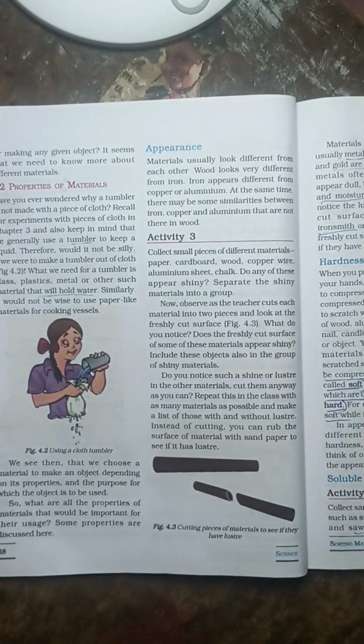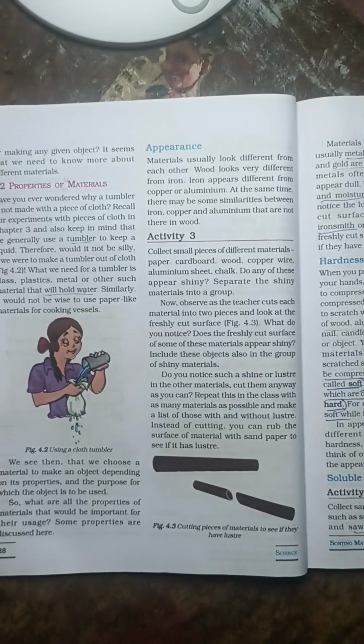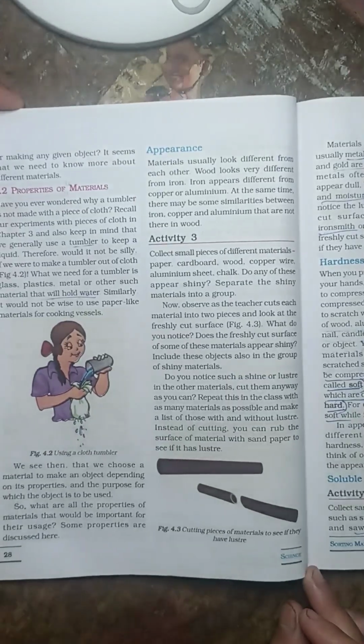Do you notice such a shine or luster in the other materials? Cut them as well, if you can. Repeat this in the class with as many materials as possible and make a list of those with and without luster. Instead of cutting, you can rub the surface of materials with sandpaper to see if it has luster. Cutting pieces of materials to see if they have luster.